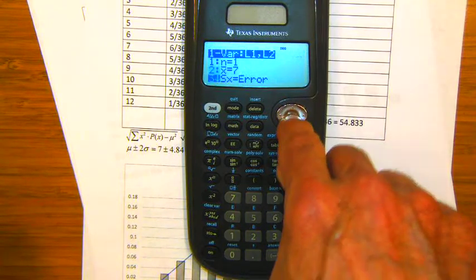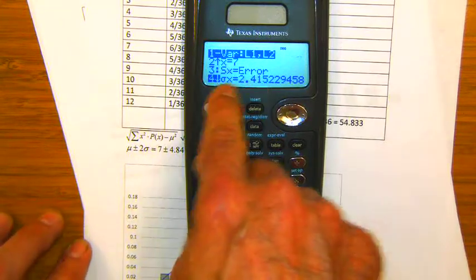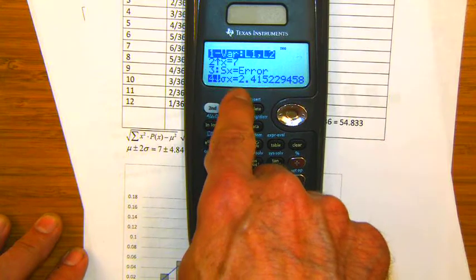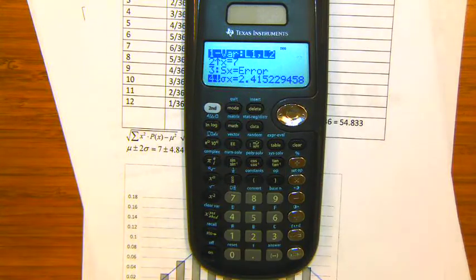And we see our mean. We got an error for the sample, but don't worry about that. The mean is 7, and there's our standard deviation, 2.415, the same thing we got when we did it by hand a minute ago.